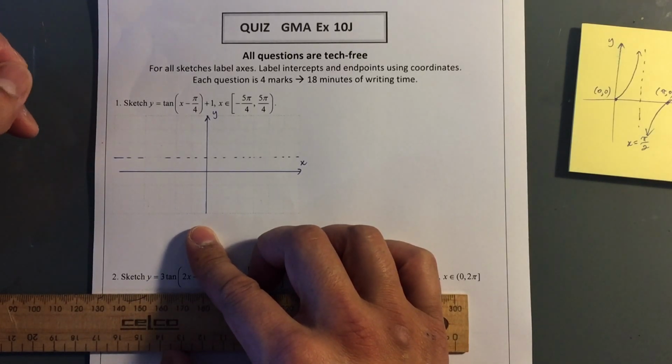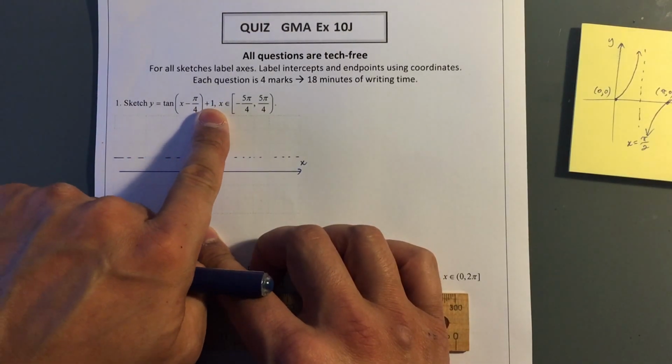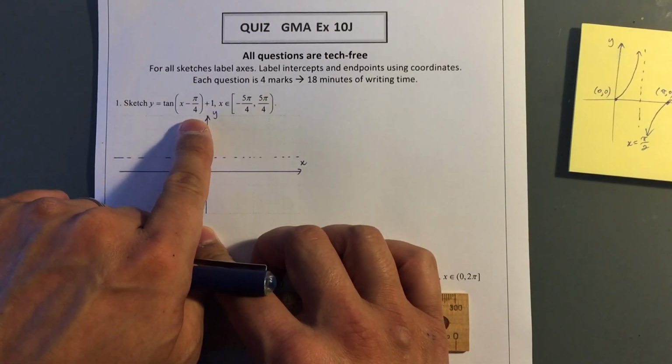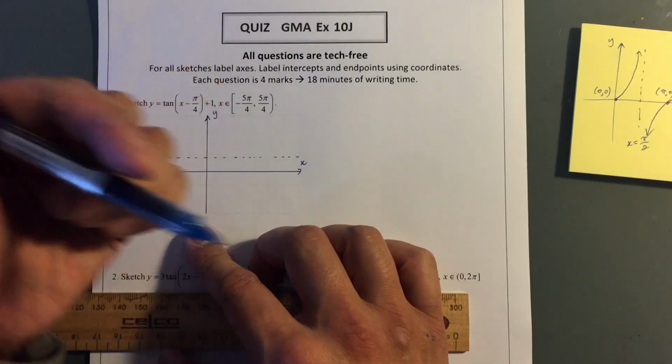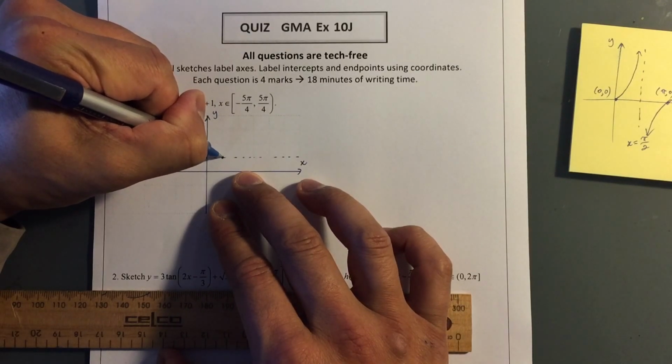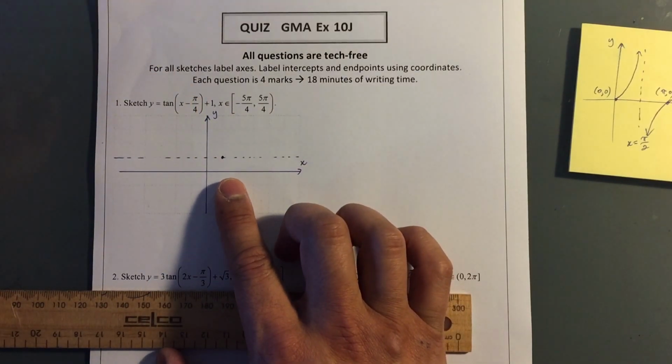Now I'm going to find the starting position. The translation is 1 unit in the positive direction of the y-axis and pi on 4 in the positive direction of the x-axis. So we're going to go pi on 4 this way. So here, at pi on 4 and 1, I'm going to call that my starting position.